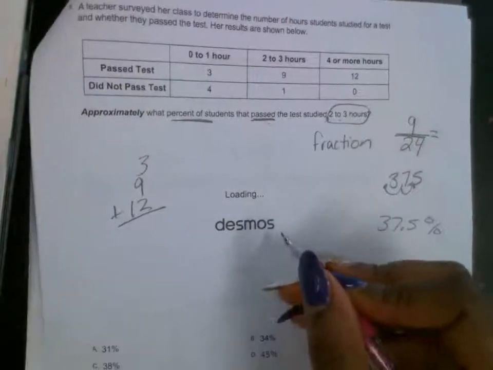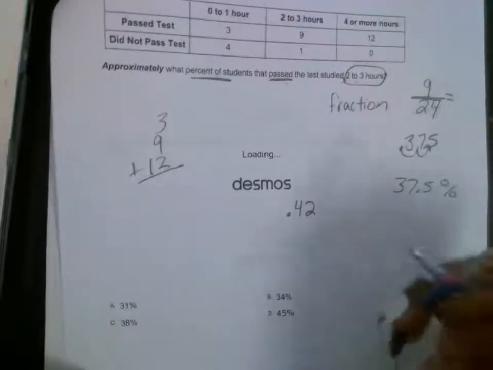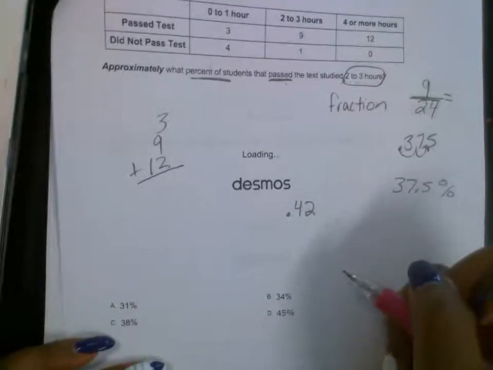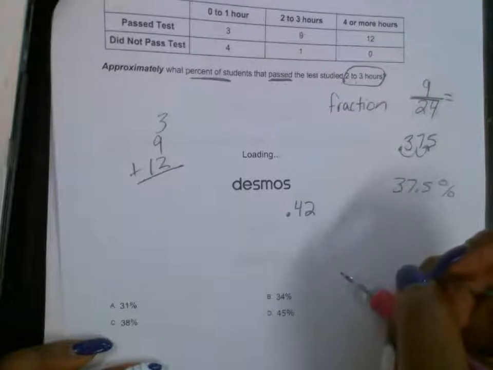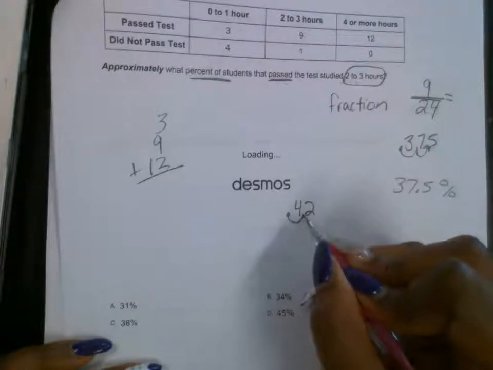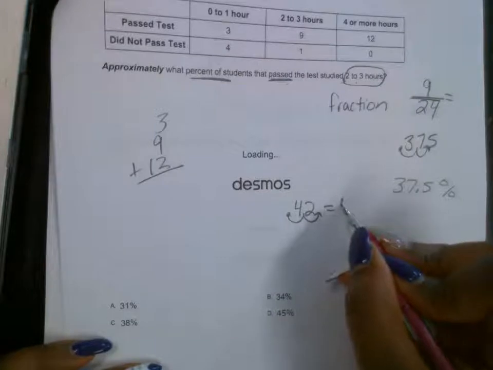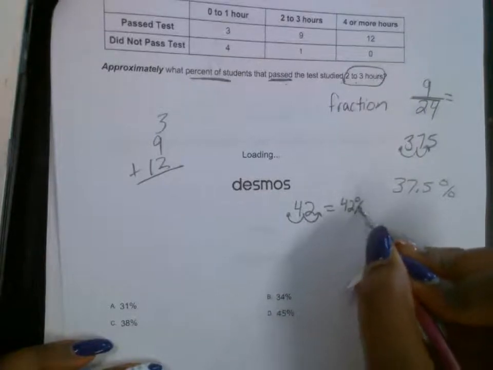So Dylan, if I have 0.42, how do I change 0.42 to a percent? Which direction am I going to? Left or right? To the right. 1, 2. So what percent is this going to be equal to? 42. Do you see that? You understand that now?